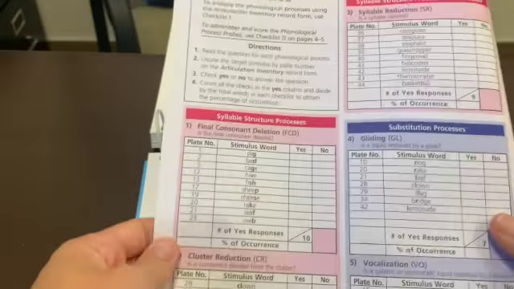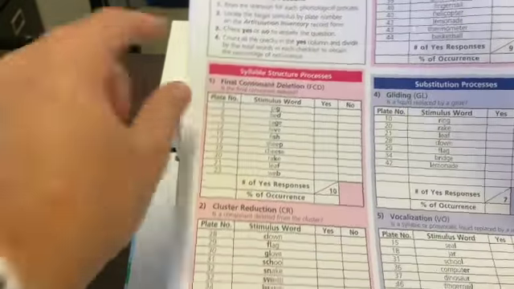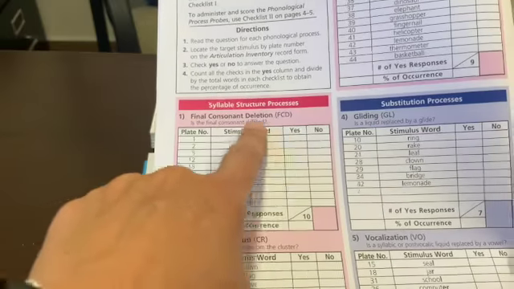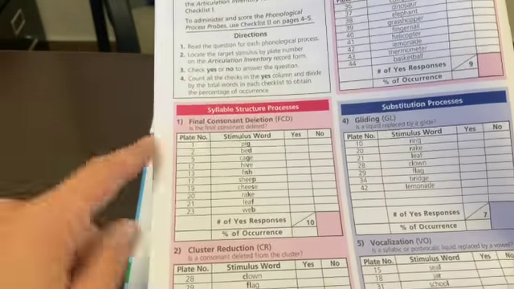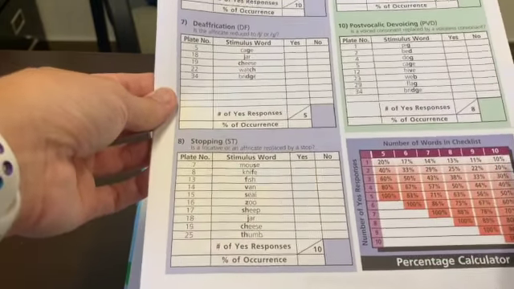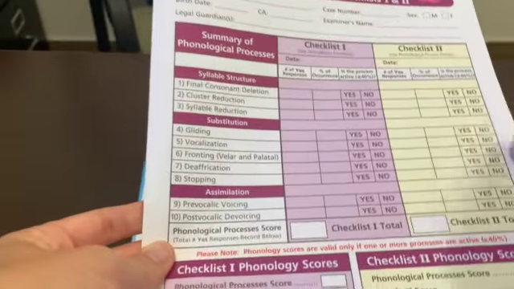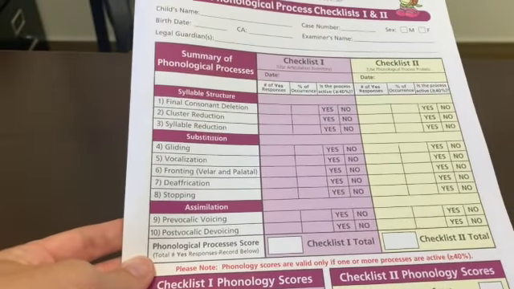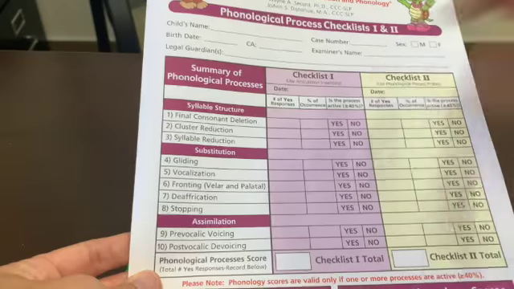So in this particular one, did the child have final consonant deletion? Yes or no? And you're going to answer that for every single one after you've administered the test. Okay, so pretty easy. That's how you're going to administer that one, and then you can just transfer that to the front of the testing protocol.